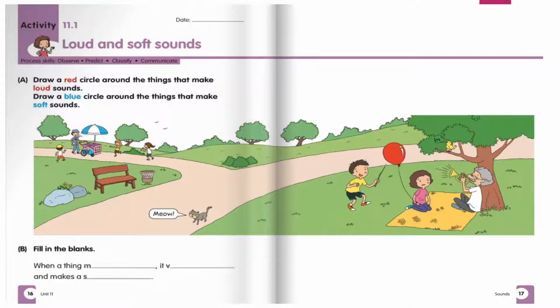So the red circles should be the balloon, because it's going to pop, the trumpet that Dr. Atom is playing, and of course the horn that the ice cream seller is playing to call the kids to get some ice cream. And the blue circles, on the other hand, should be the cat and the bird.